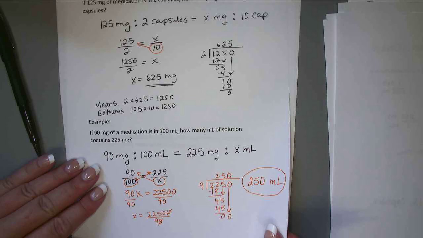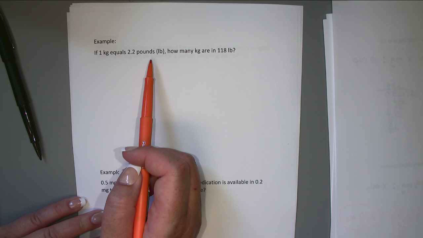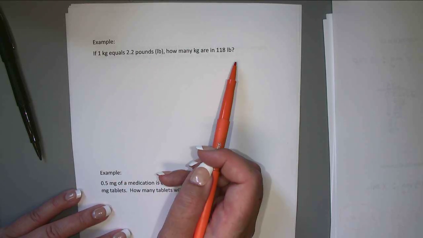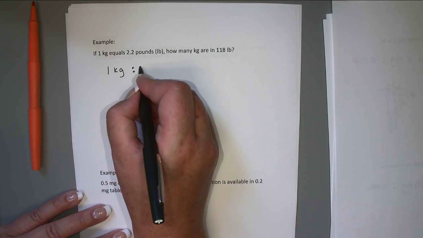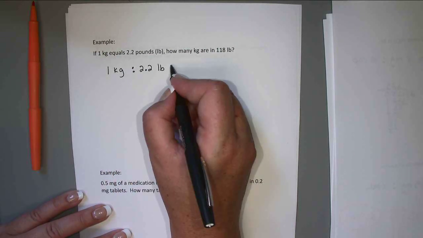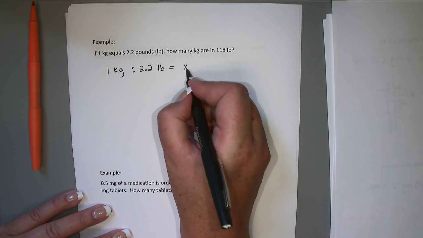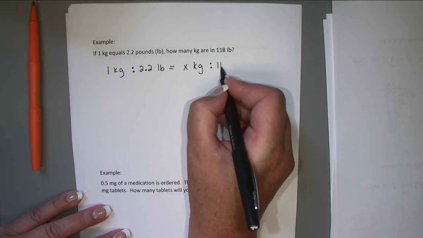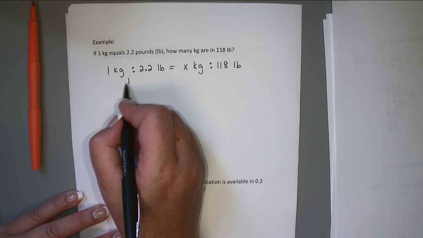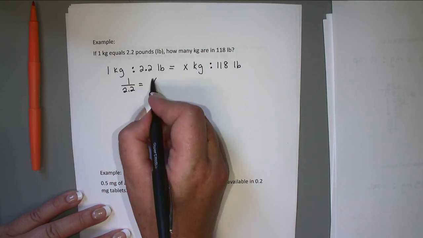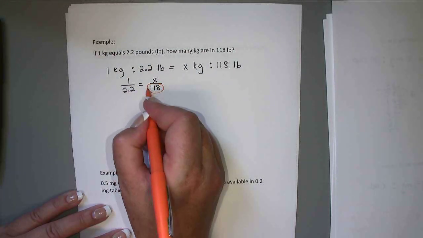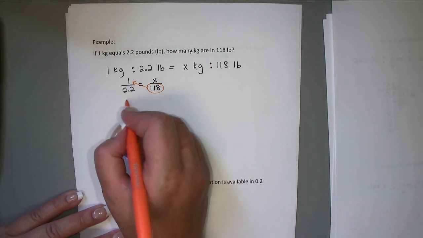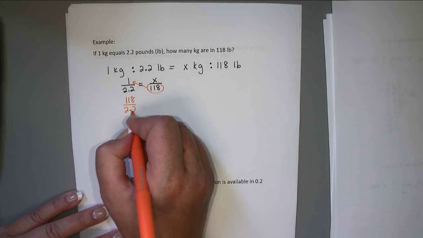Okay, so the next example: if 1 kilogram is 2.2 pounds, then how many kilograms are in 118 pounds? So we would say 1 kilogram is to 2.2 pounds as, I want to know the number of kilograms, so we'll call that X. So 1 divided by 2.2 is equal to X divided by 118. And cross multiply, the X is on top already, so just leave it there. So this will be 118 divided by 2.2 is equal to X.